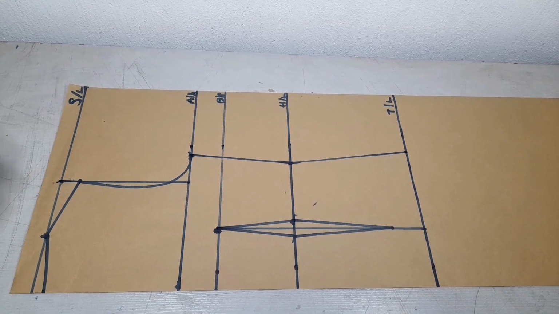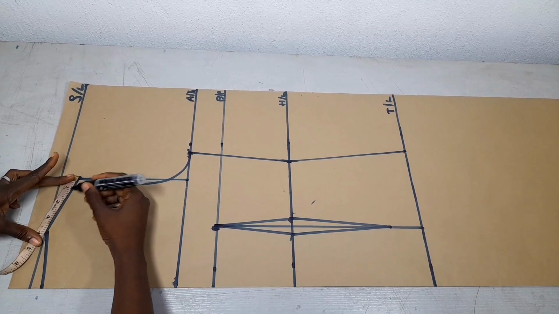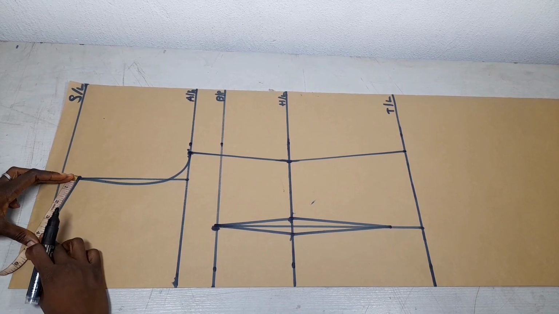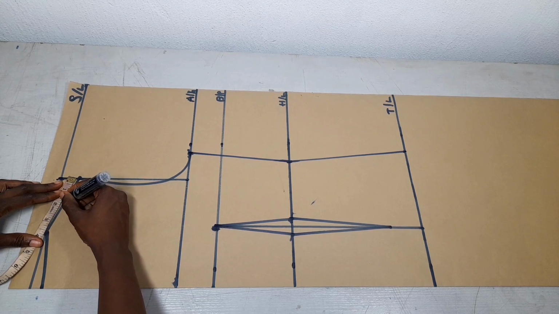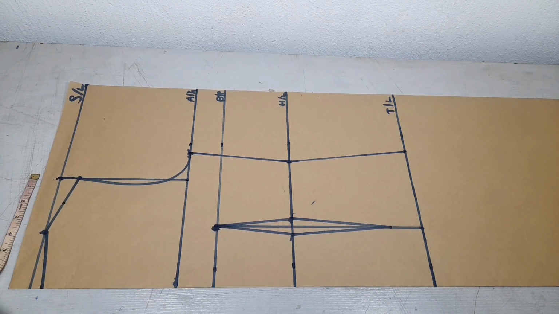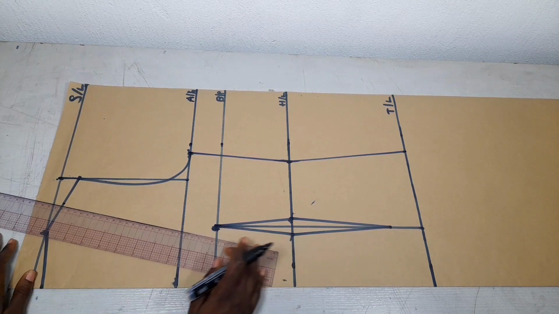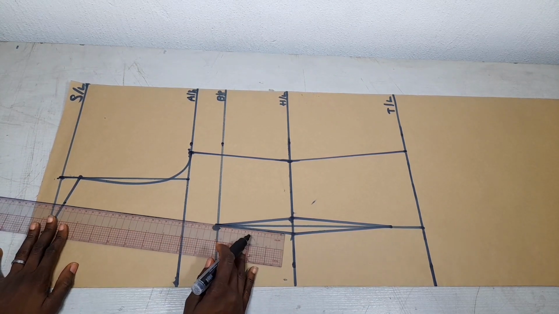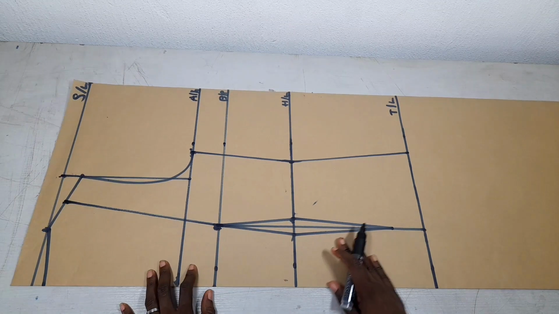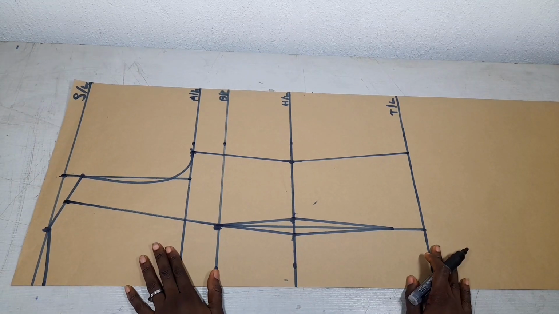So a shoulder dart line. I'll measure my shoulder and I'll divide it by 2. So I'll connect from here to this point. So this is everything about my back pattern.